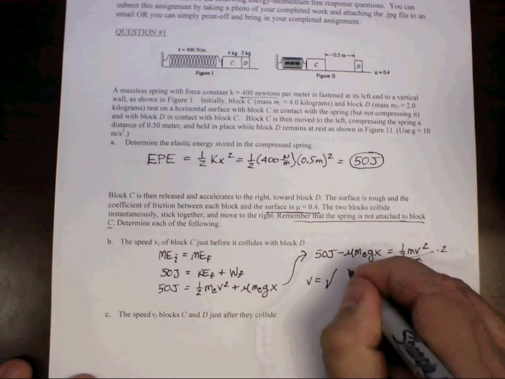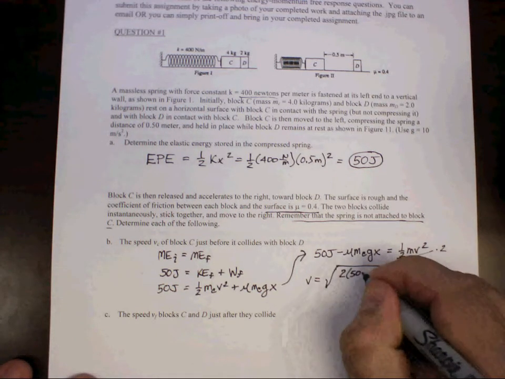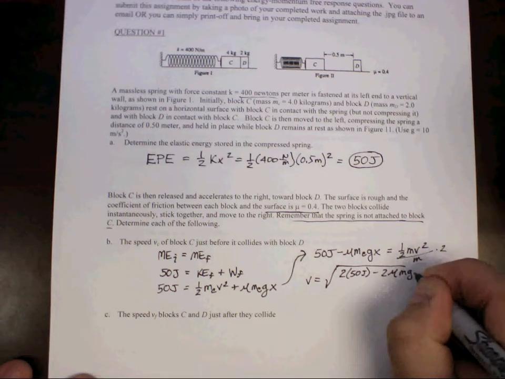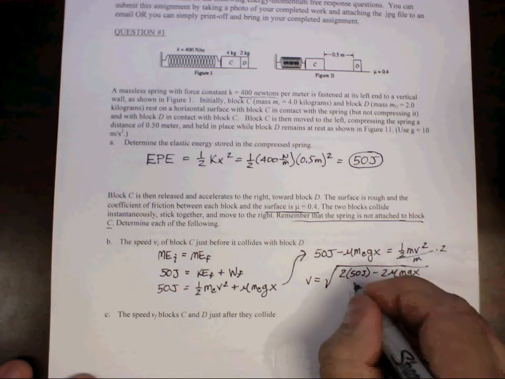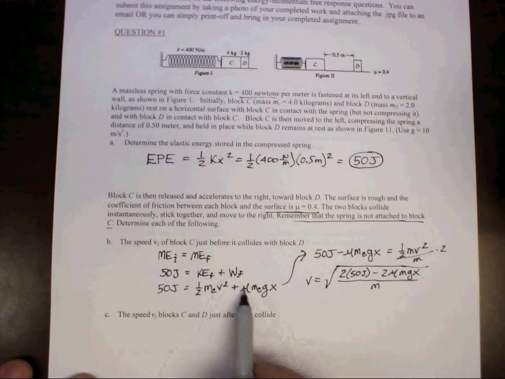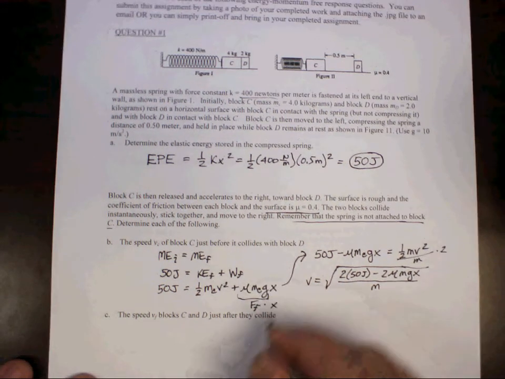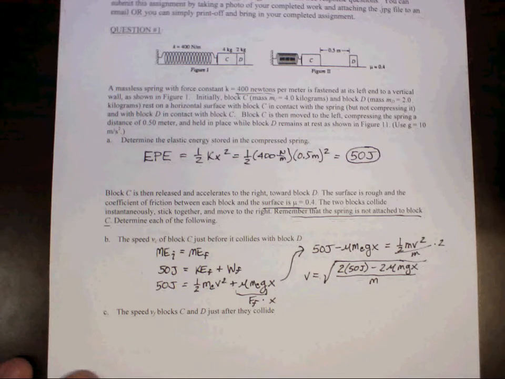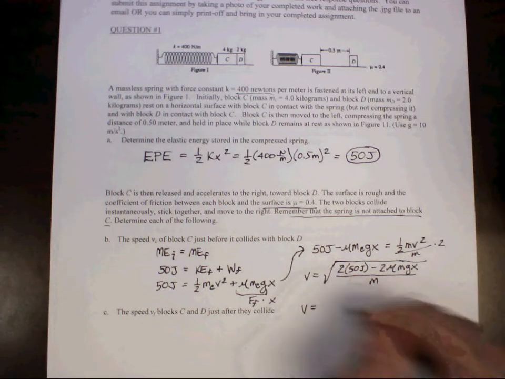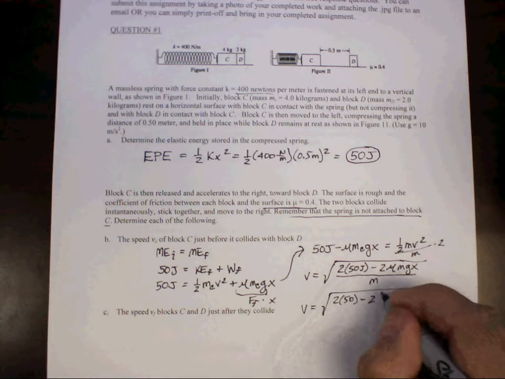Of course, in this, we're looking for v. So we're going to come up here, and run out of room. We go 50 joules minus mu m_C g x equals the kinetic after, 1/2 m v squared. We want to get v by itself, so I'm going to divide through by an m and multiply by a 2, and then do the square root.